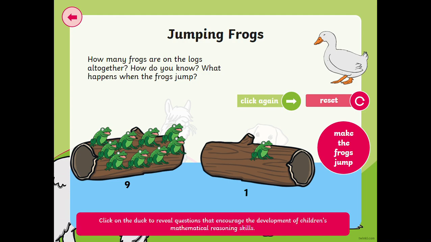So this is jumping frogs. How many frogs are on the logs all together? How do you know what happens when the frogs jump? So on here, this number here is 9. 9 frogs on this log, 1 on this one. How many all together?